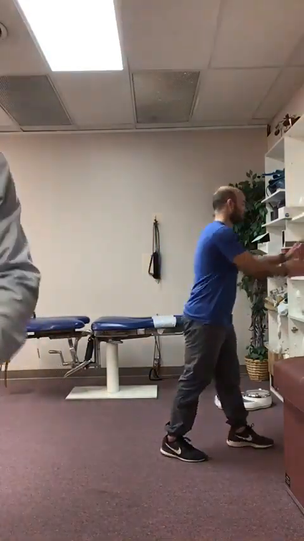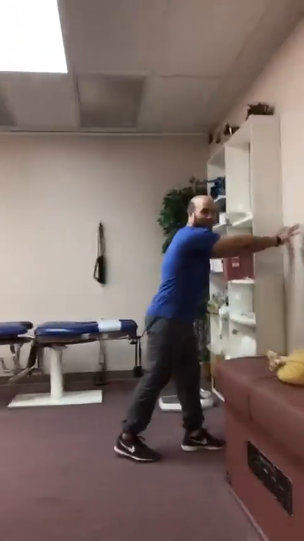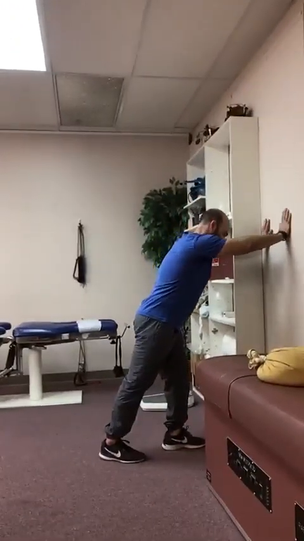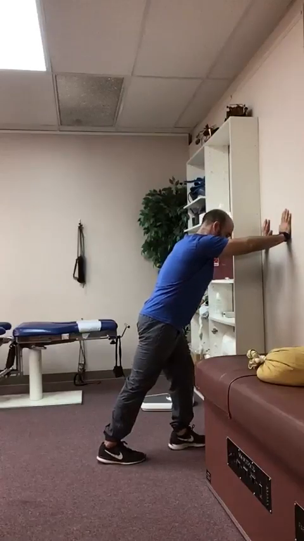The next stretch we're going to do is a stretch for the calf muscles. So I'm going to let Jake demonstrate this, kind of use that bookshelf there. I'm going to turn this a little bit. Jake is going to hold on to the bookshelf. He's going to, or the wall, yep.